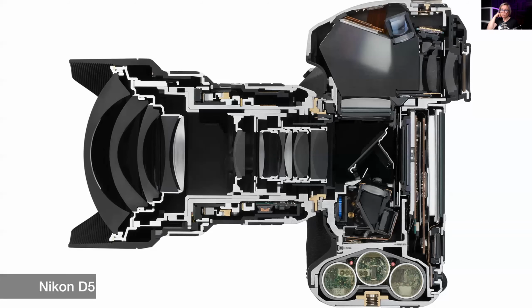Now, this is a section through the Nikon D5. If you look, you can see all the optics of the lenses, all the elements. But you can see there's a sloping thing in the main area. As the light comes through, when the mirror is in that position, it will bounce light up into that prism area at the top of the camera, and it will ping around and then pop out the viewfinder at the back.